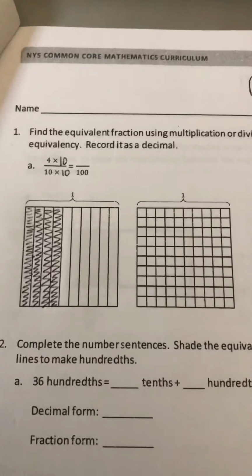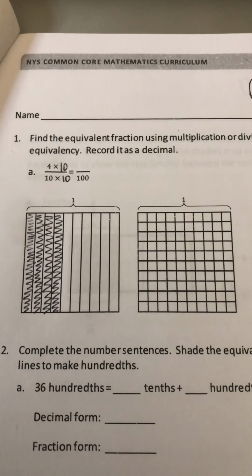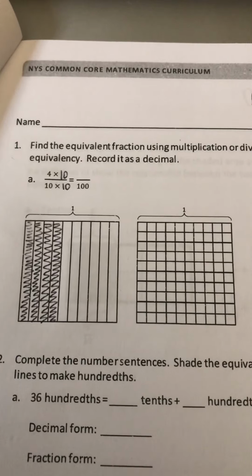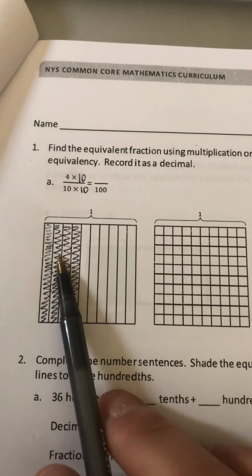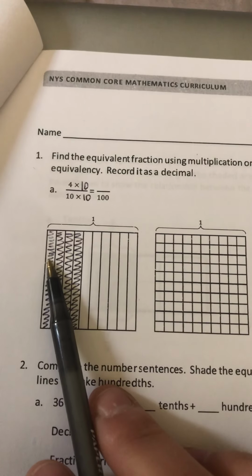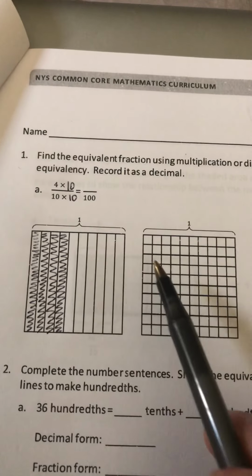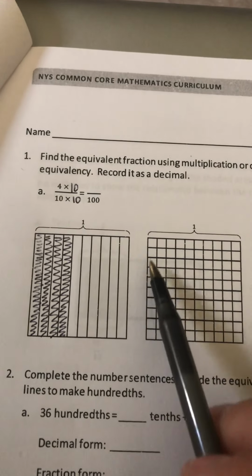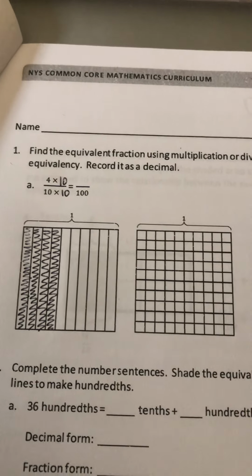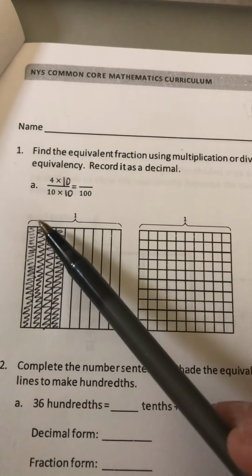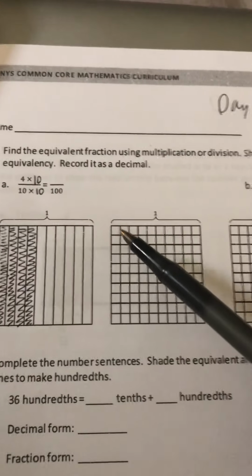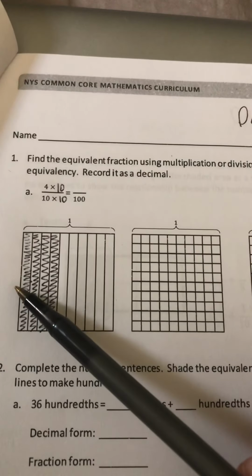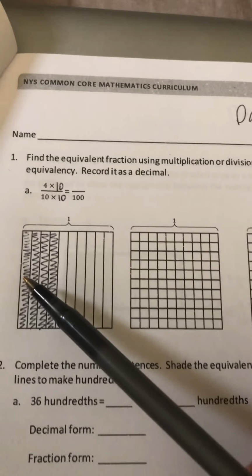So, today, you're working with the same model that you worked with yesterday. So, we're multiplying by 10. So 4 times 10, I'm going to let you solve that. And we know 10 times 10 equals 100. So here's our 4 tenths over here, right? Now, remember, 1/10 is equivalent to 10 hundredths, right? Because if we think of place value blocks, a rod is 10. And then these are ones. We need 10 ones to equal 1 rod. Okay, so everything goes back to tens.